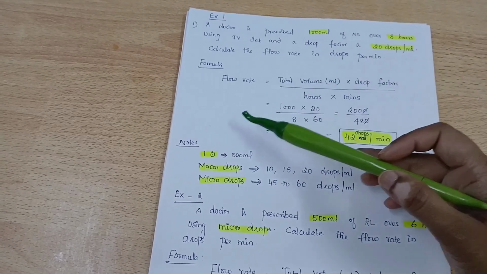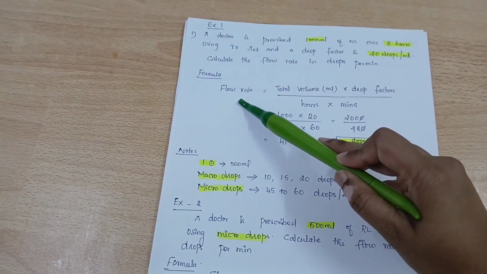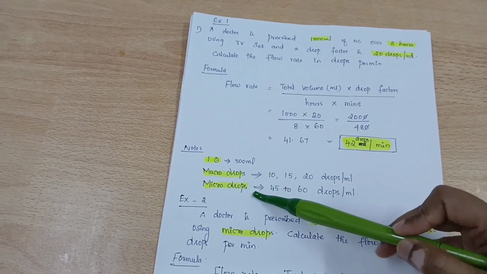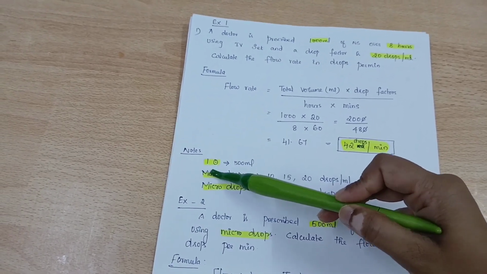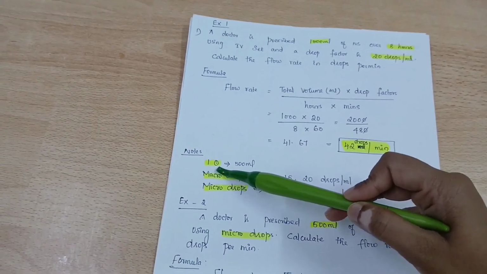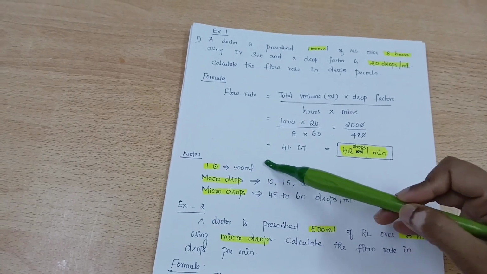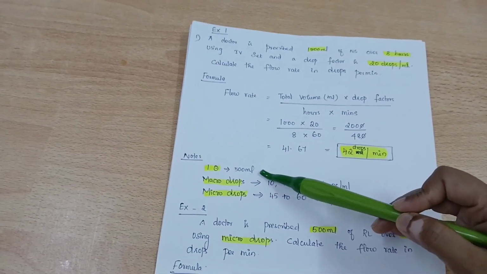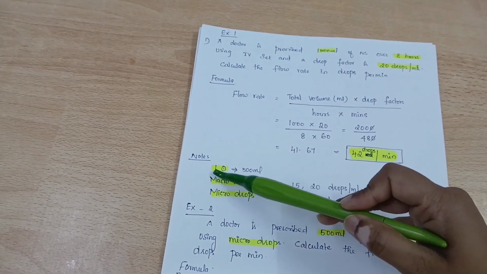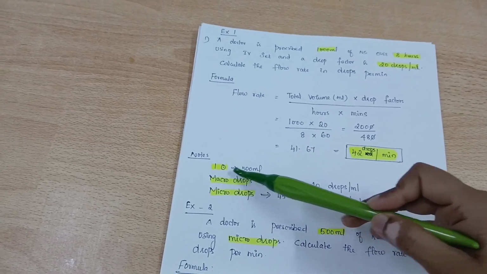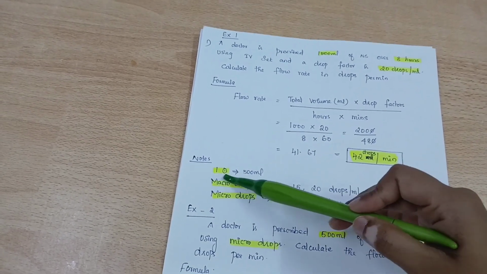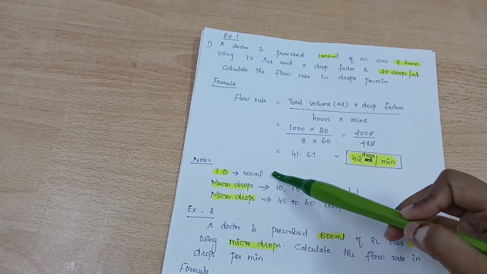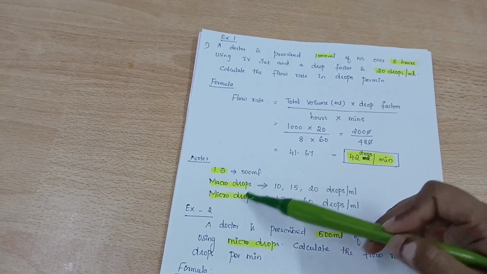Before calculation, you should know the formula and important factors. The doctor may write 1 pint, 2 pint, 3 pint. 1 pint means 500 ml. One bottle contains 500 ml of fluid. If the doctor writes 2 pint, it means 2 bottles, that is 1000 ml. If it is 3 pint, it means 1500 ml. That you have to know.